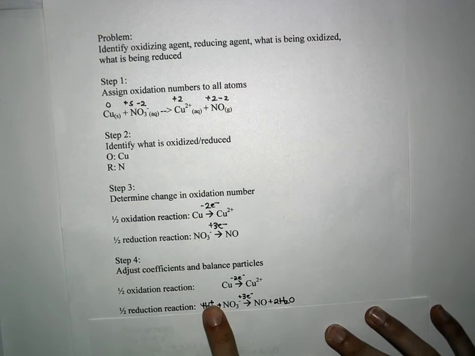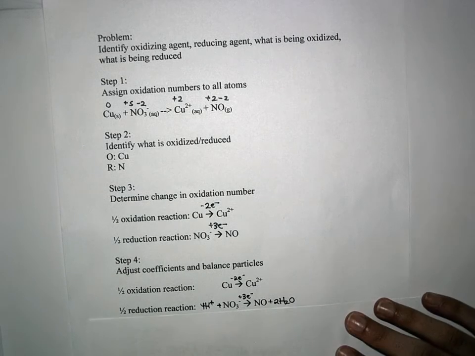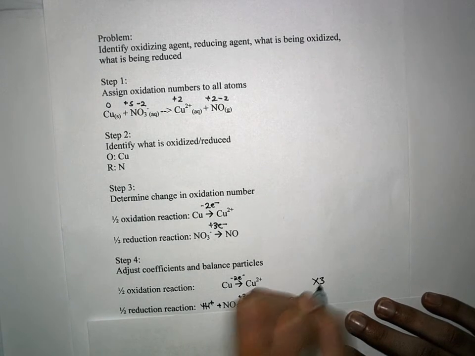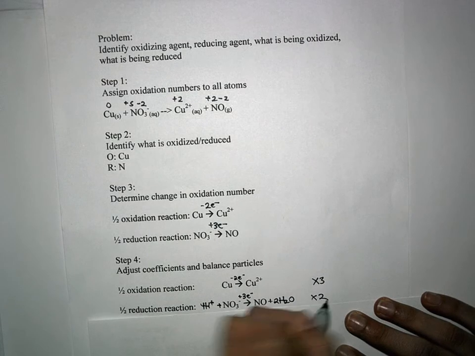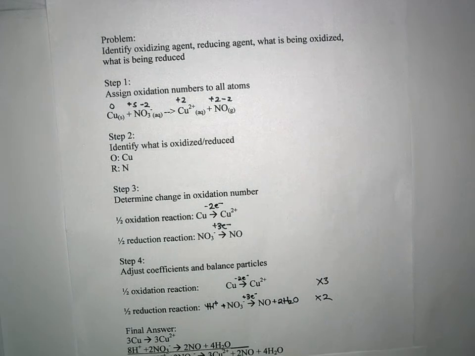Now that all the particles are balanced, we're going to adjust the coefficients so that the electrons transferred are equal. So we're going to multiply the top by 3 and the bottom by 2. And our final answer.